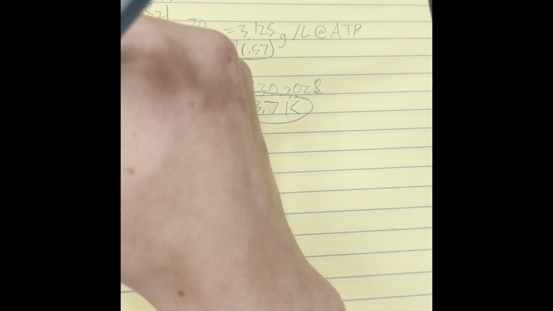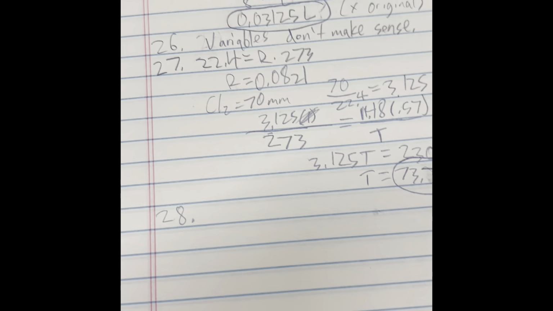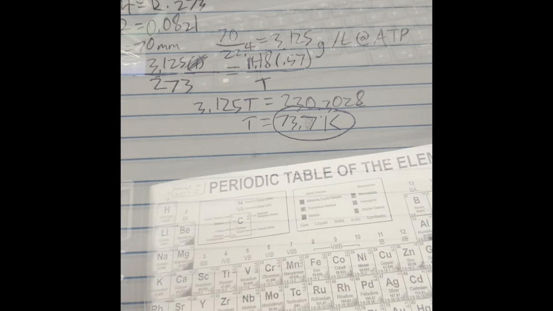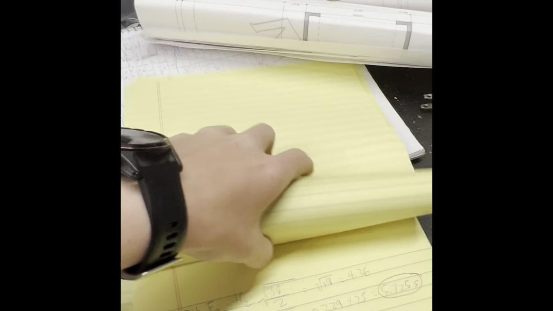Now for 28. Okay, so now I'm doing this tire question. That's run air. Notice it doesn't look as full as before. Assuming volume is constant, I noticed that.